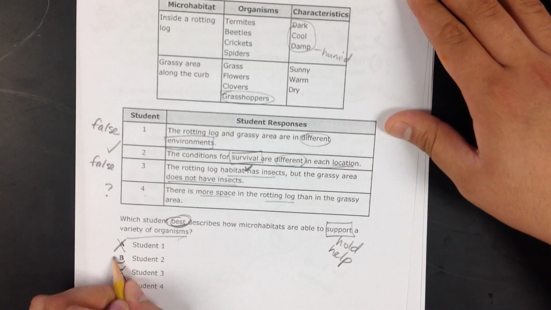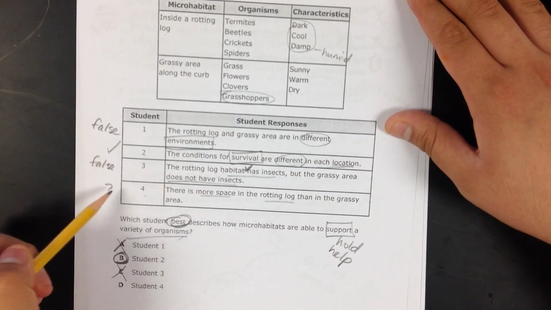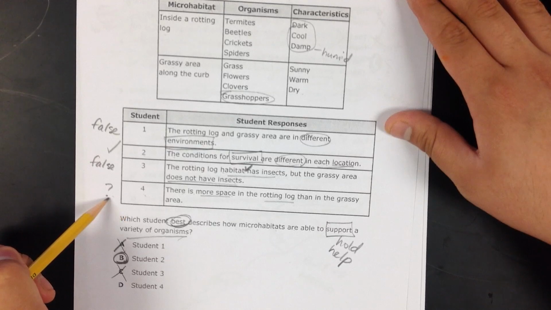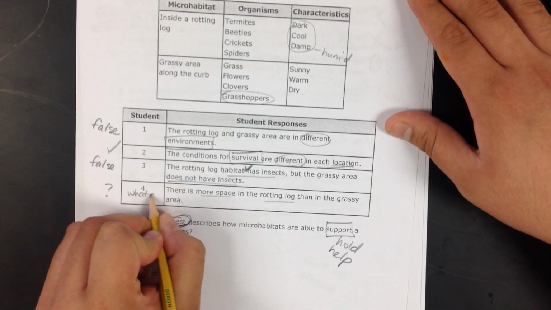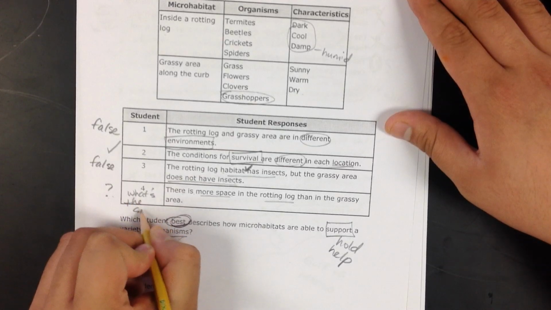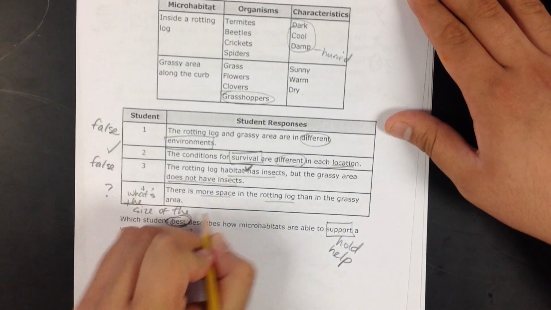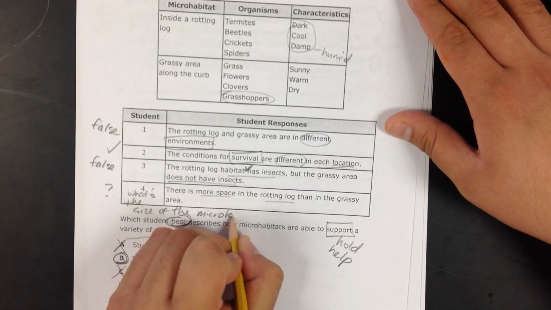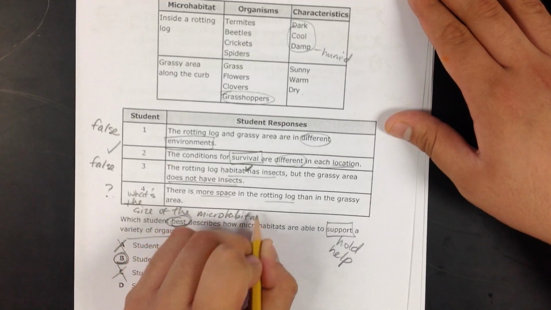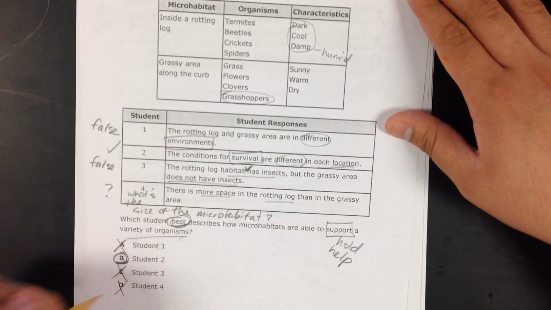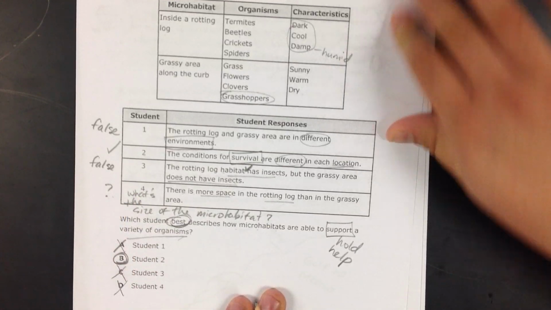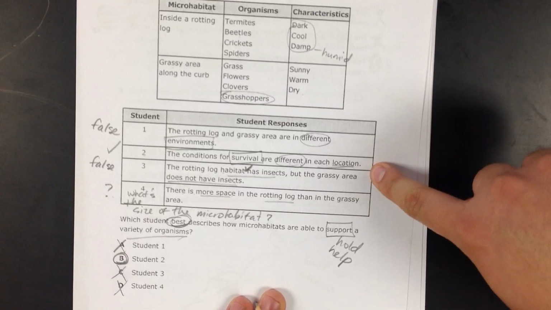So I'd pick number 2, because even if you left number 4 with a question mark, it's kind of like, what's the size of the areas of the microhabitats? He or she kind of left it up in the air. So I would not pick 4 just because there's uncertainty. You're really not sure, but with 2, you're sure.